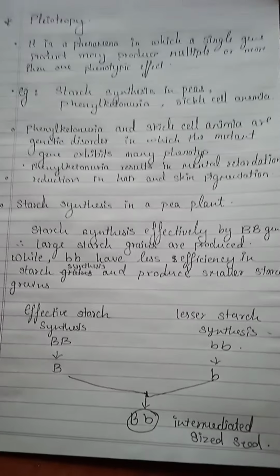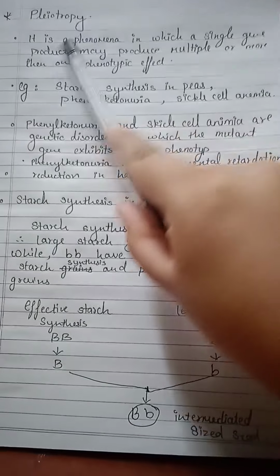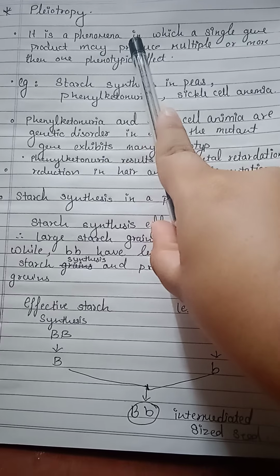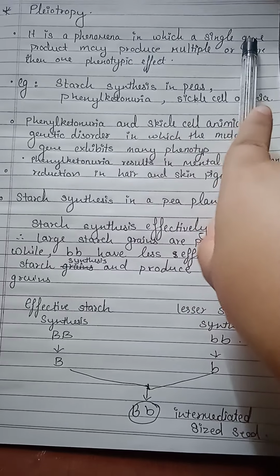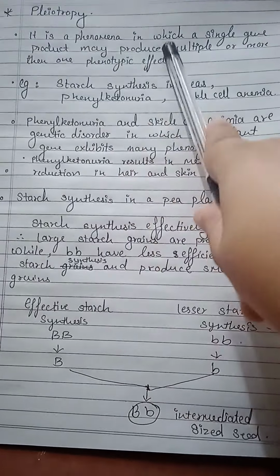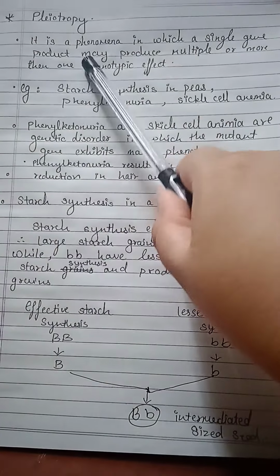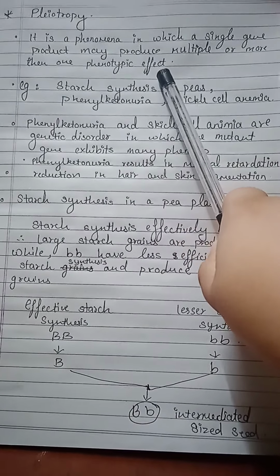The next one is pleiotropy. Pleiotropy is a phenomenon in which a single gene product may produce multiple or more than one phenotypic effect.